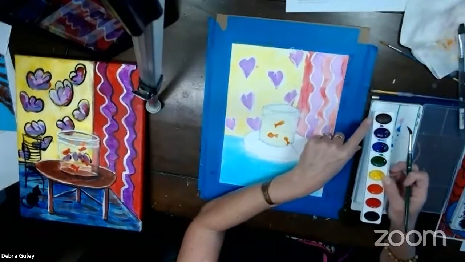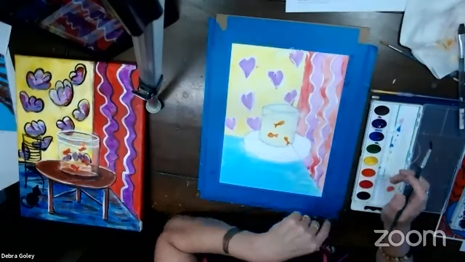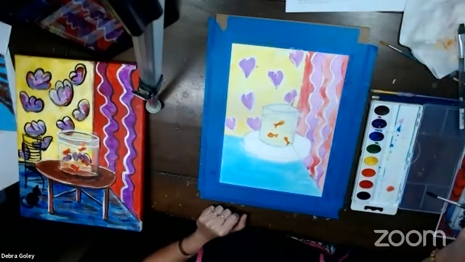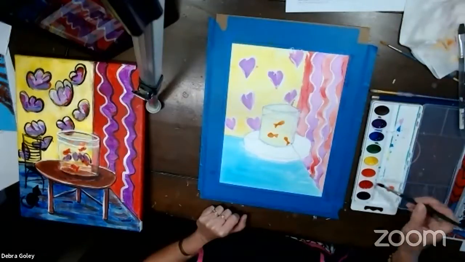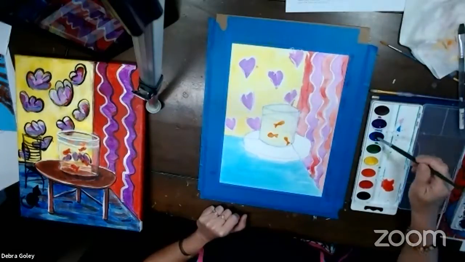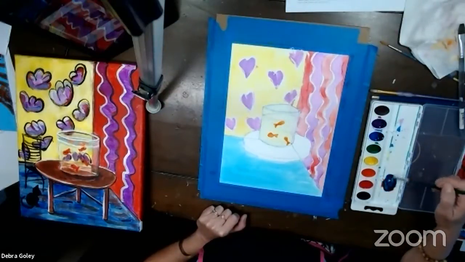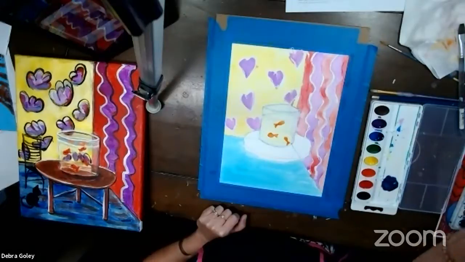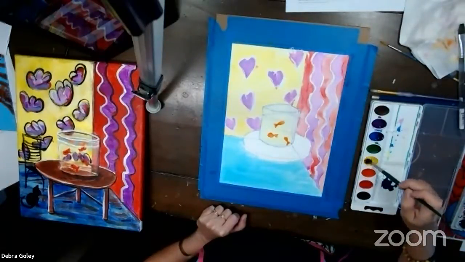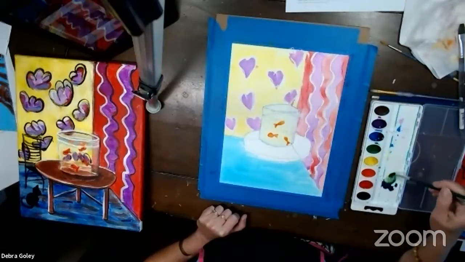I have a brown. If you do not have a brown, you can make brown. So I'm gonna show you how to make brown real quick, because I don't want you to have to go out and buy every color. So there's red, here's blue, blue and red make purple, and the other primary color, which is yellow.